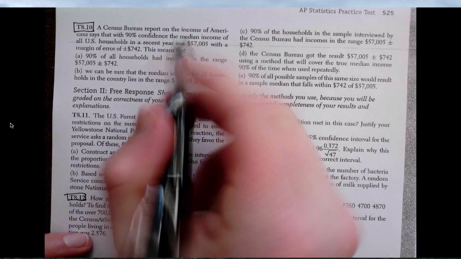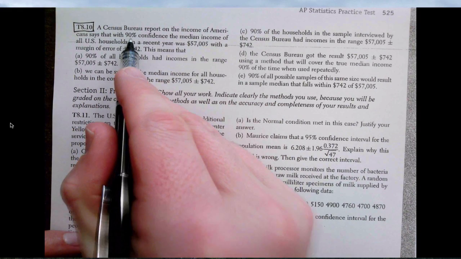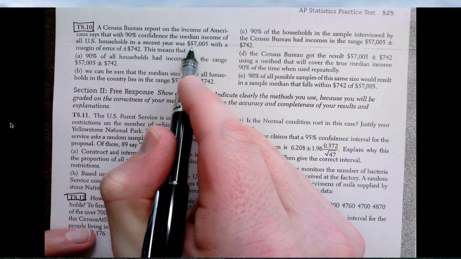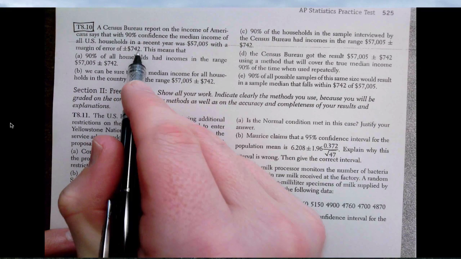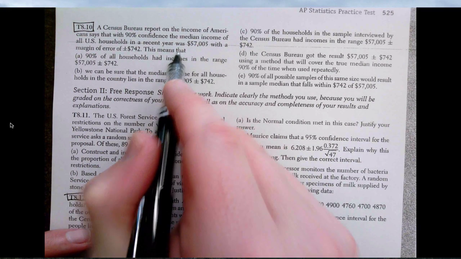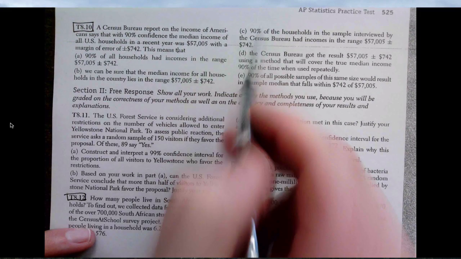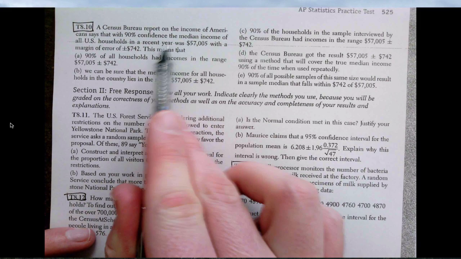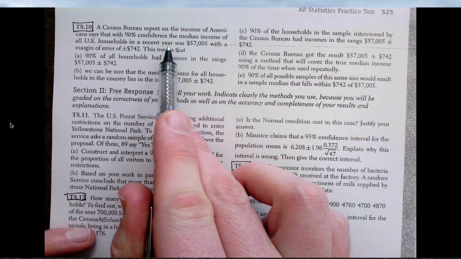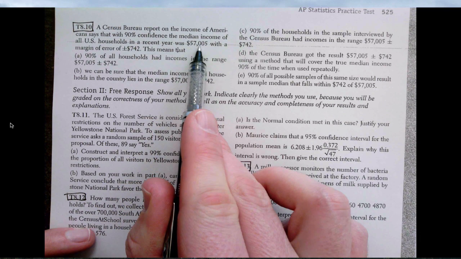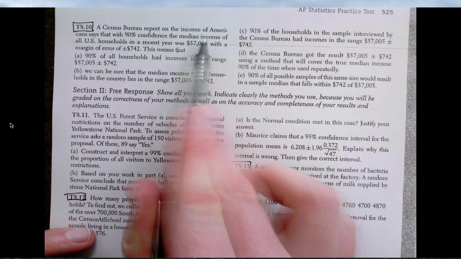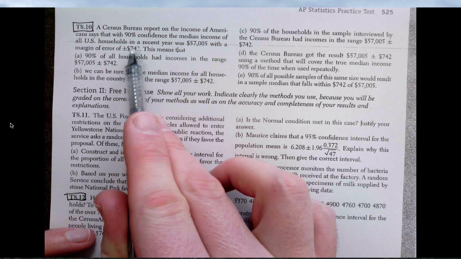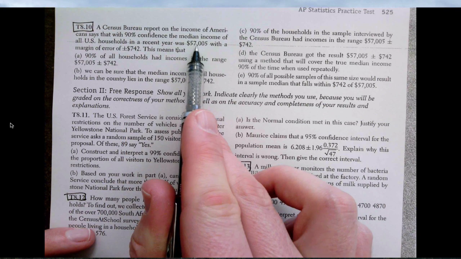A Census Bureau report on the income of Americans says that with 90% confidence, the median income of all U.S. households in a recent survey was this, okay, with a margin of error of 742. This means that what, okay? And again, they gave us 4 different options here, so let's just say what it means. We are 90% confident, okay, that the true average, okay, what we're looking for, the true median income, okay, is this with plus or minus 742, and it gives us a confidence interval that we can calculate.